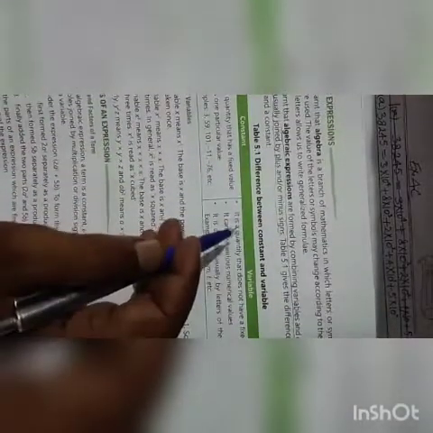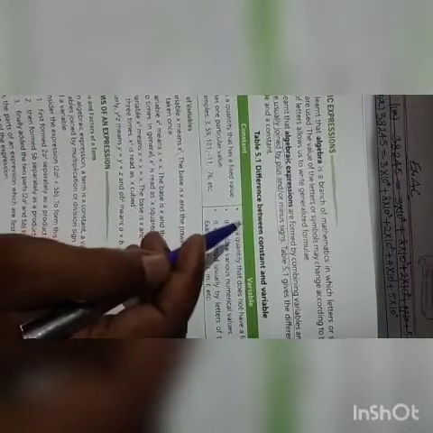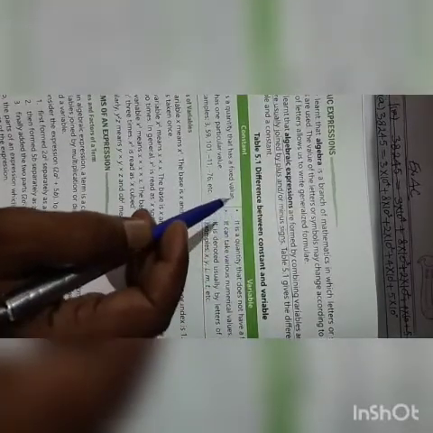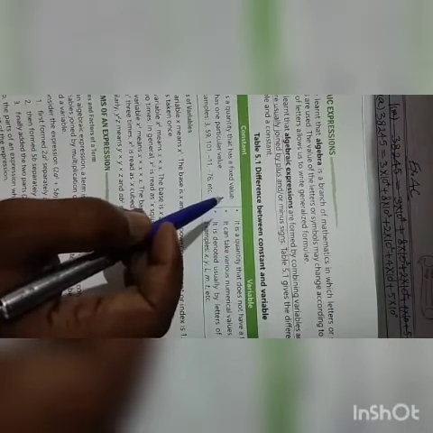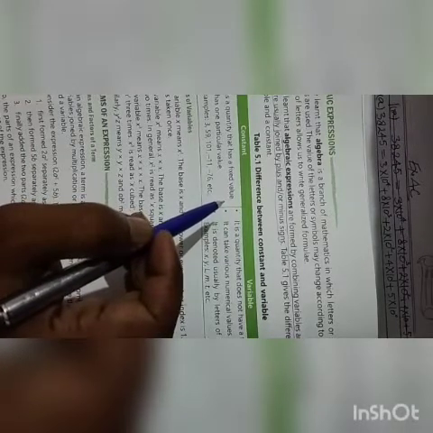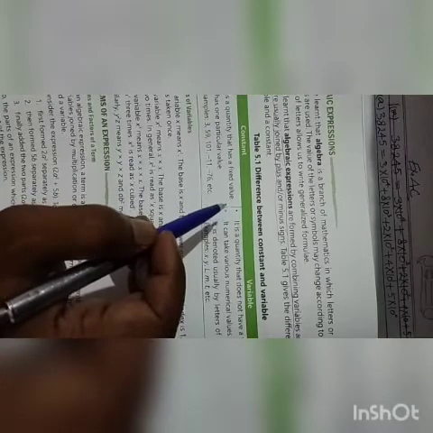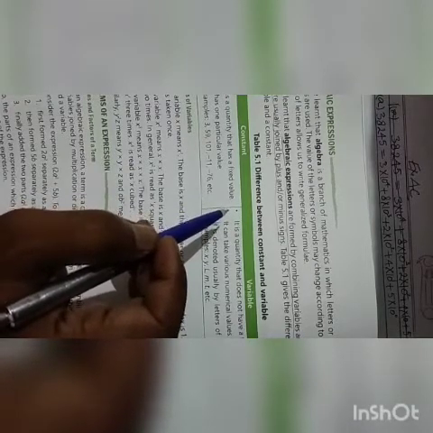Okay, we'll start chapter 5 now, algebraic expressions. So in class 6 you have already got the introduction of this chapter. So we'll just revise it once again.